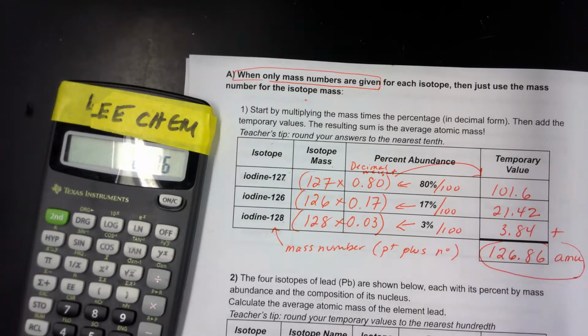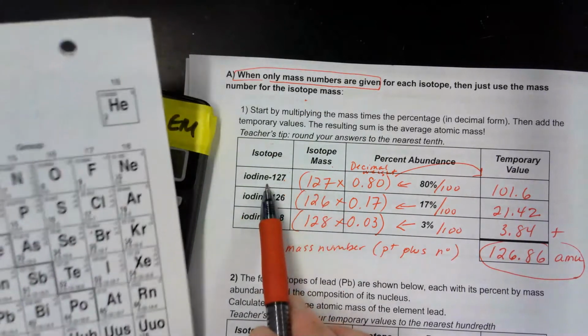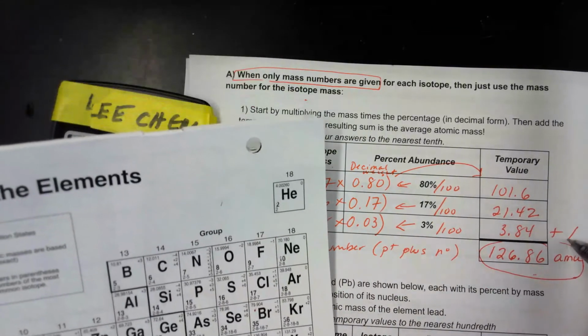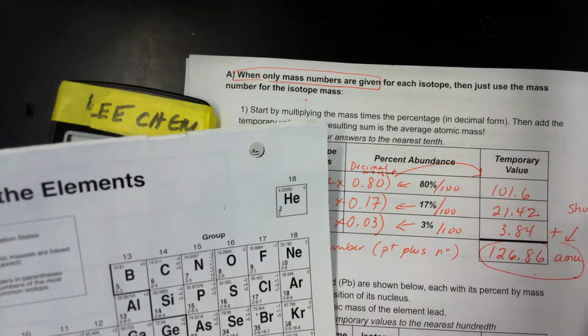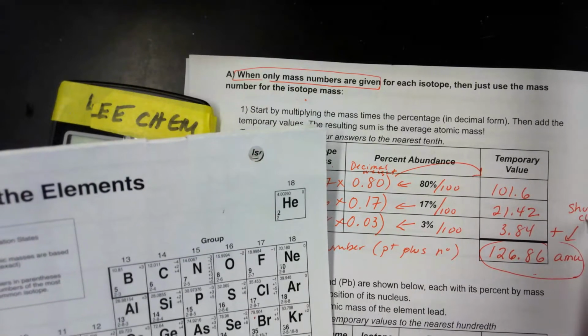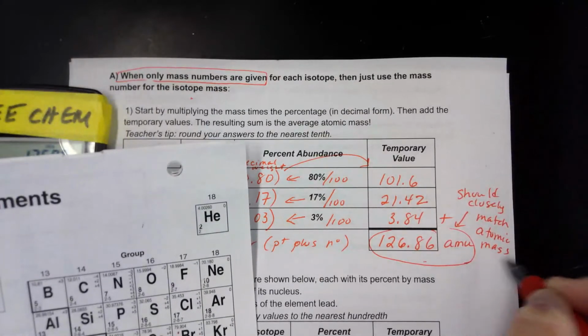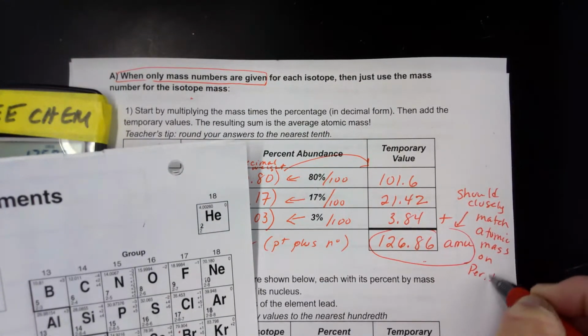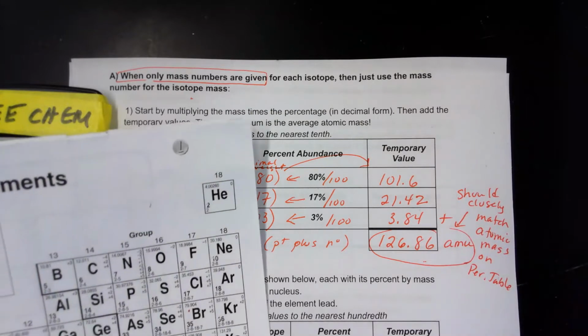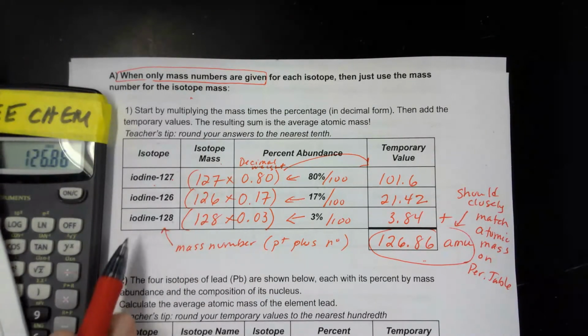And here's what I want you to recognize. When you calculate atomic masses through this method, this was iodine. This number should match or very closely match the atomic mass on the periodic table. So let's verify that. So this was for the element iodine.